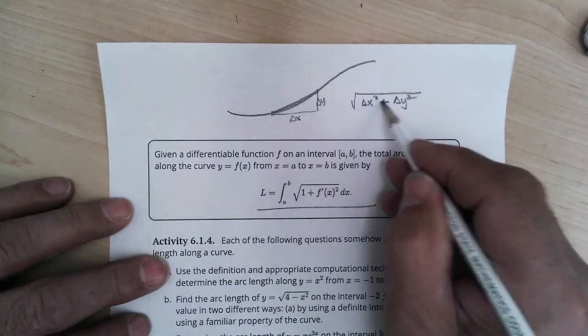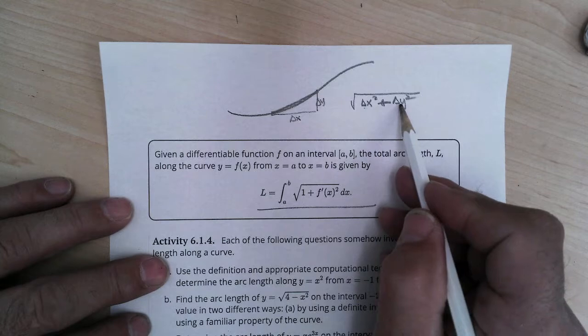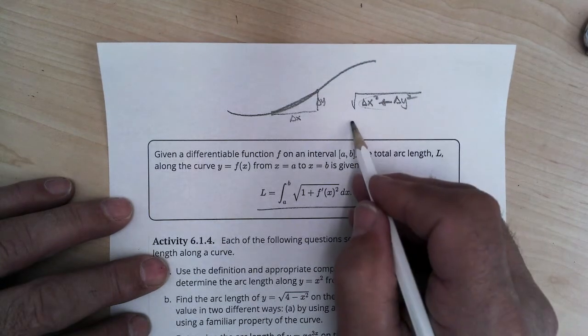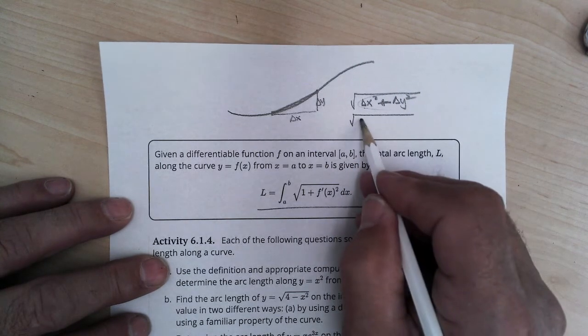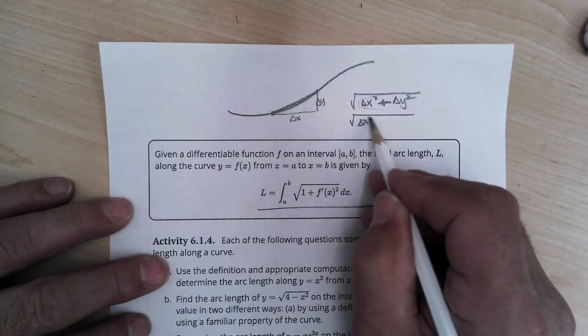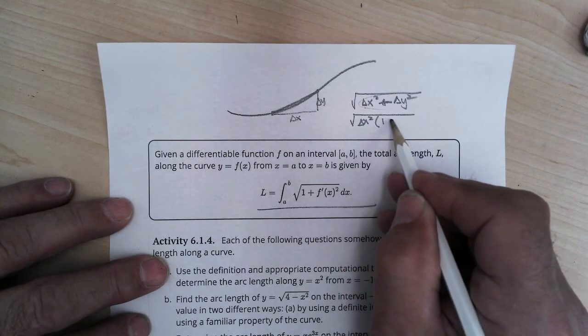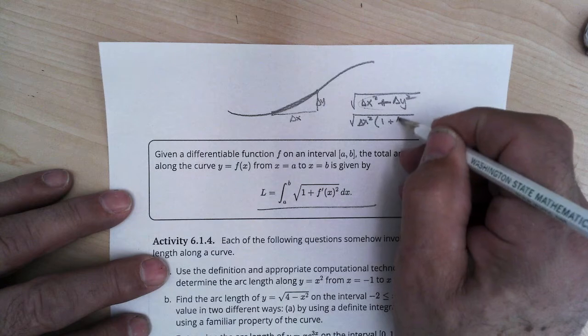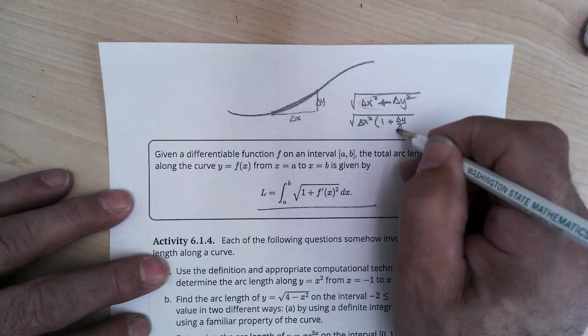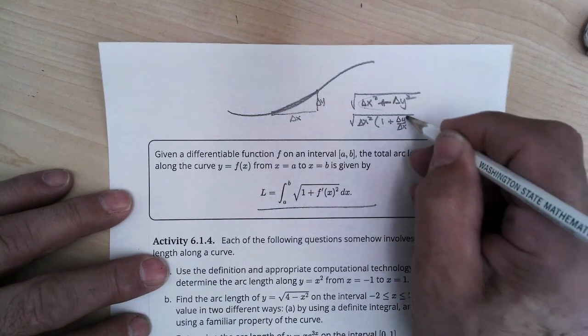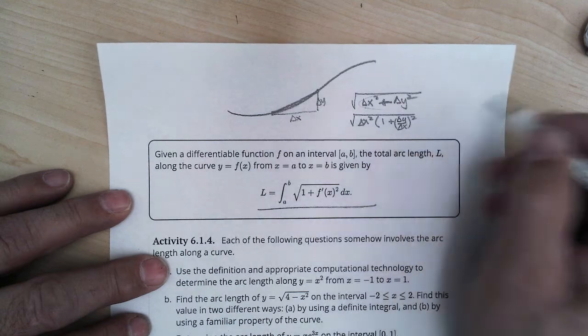Now, I'm going to factor out a delta x squared from the inside here. So it's going to be 1 plus delta y over delta x, squared.